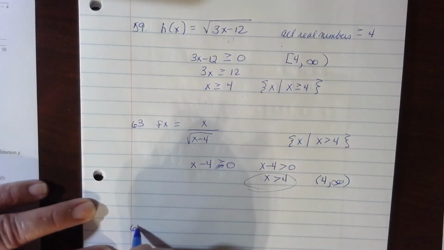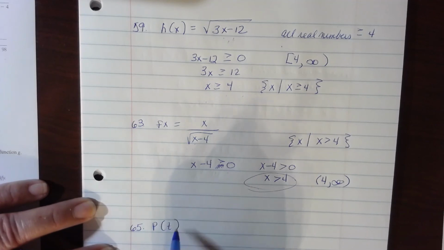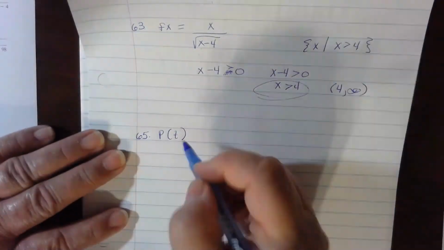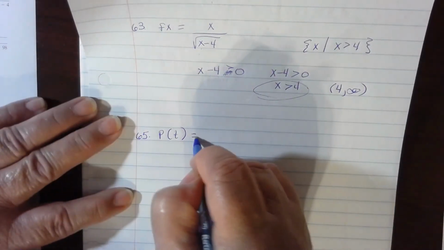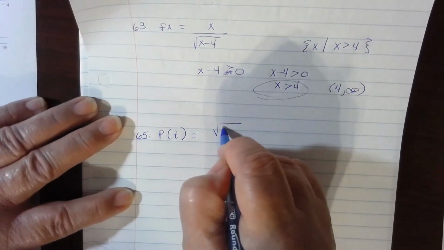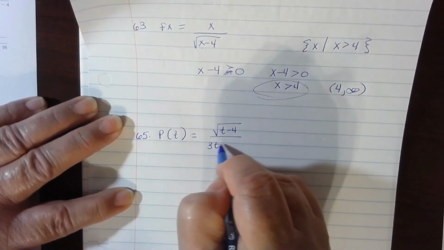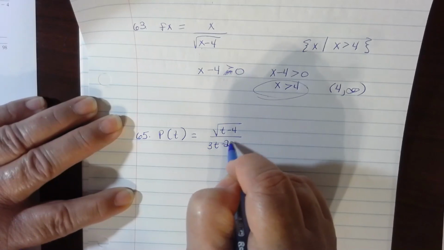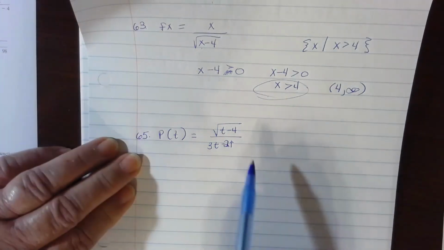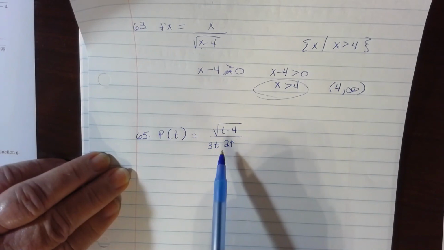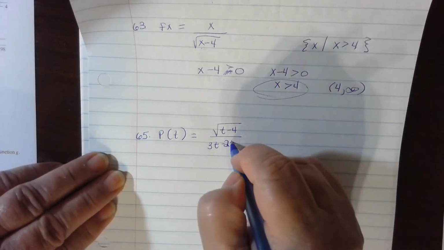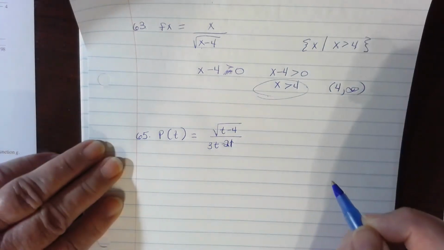All right, number 65. P of t, and don't let that confuse you. That's just another way of writing a function. They can use any kind of letter they want to for a function. I guess they got tired of using x. Well, we've got two issues here. We've got a radical and we've got a denominator. That's a 21 in case you can't read that.